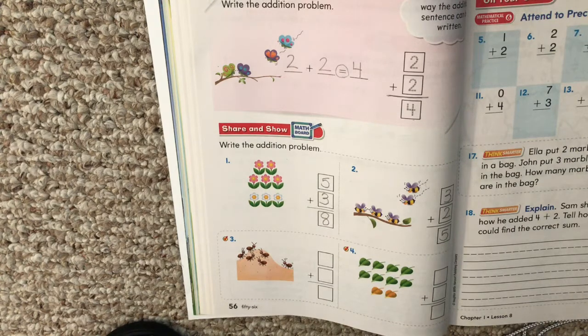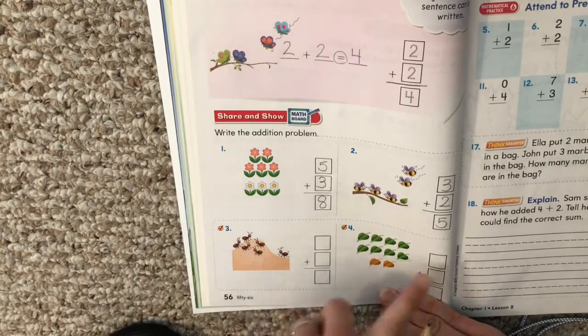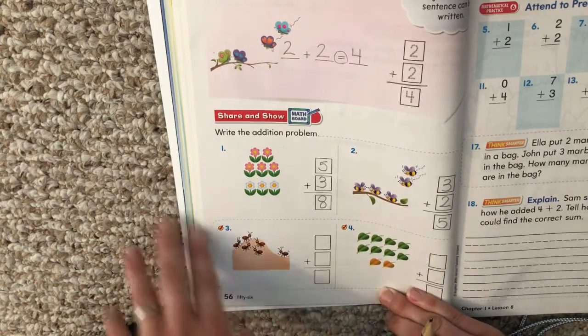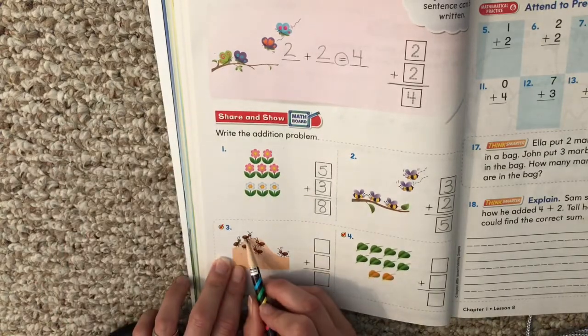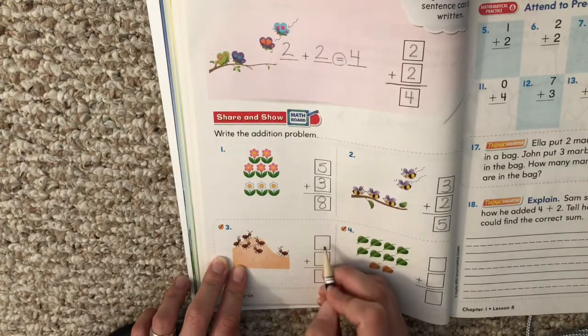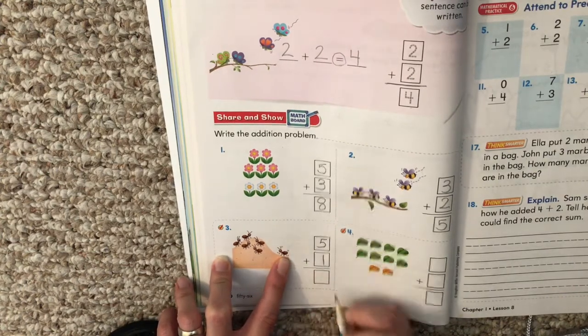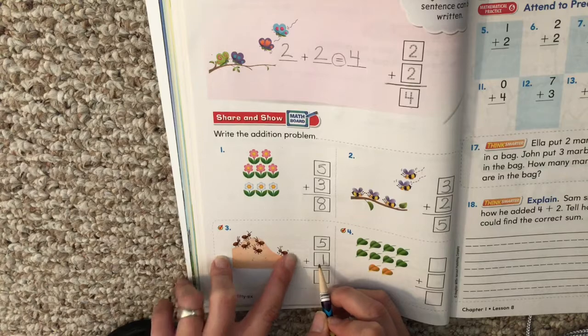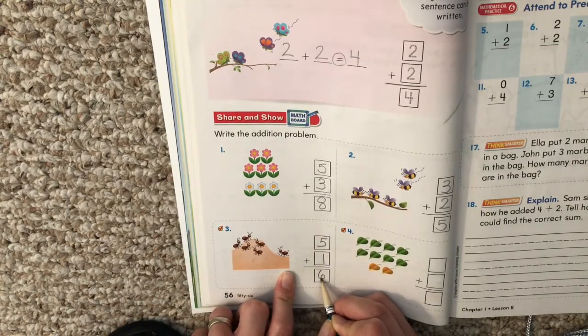Okay, let's check our answers. If you haven't filled this in, make sure that you're filling that in before you're hitting play, okay? So we look at our ants and we've said 1, 2, 3, 4, 5. 5 ants on the hill. 1 ant joins them. 5 plus 1 more when we count them all together equals 6.